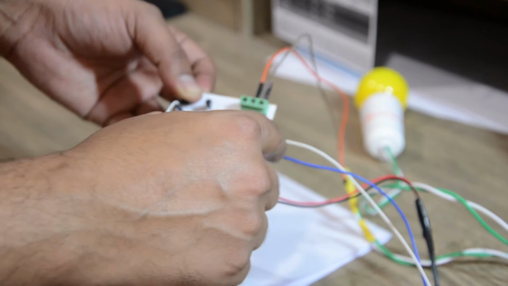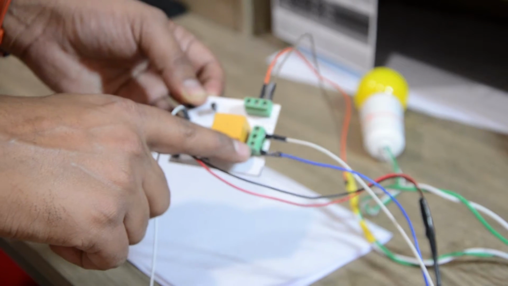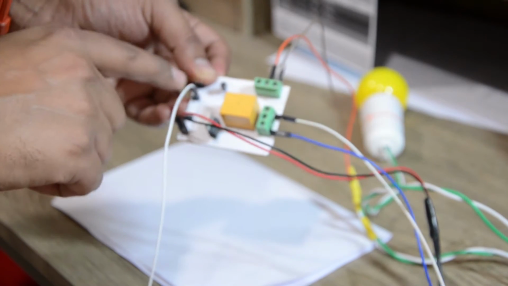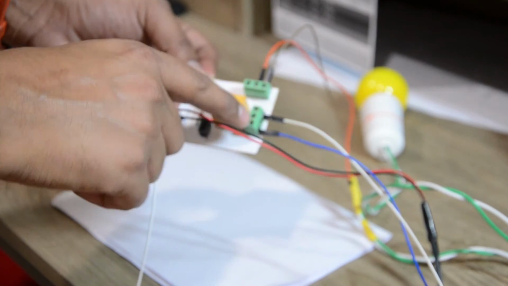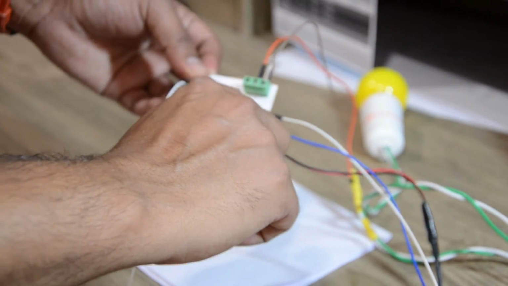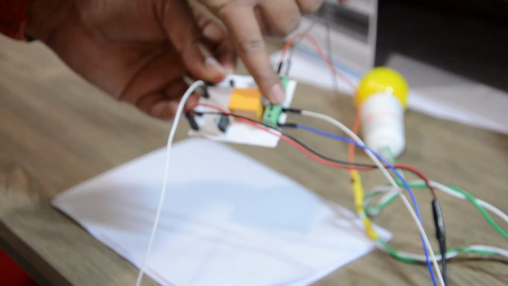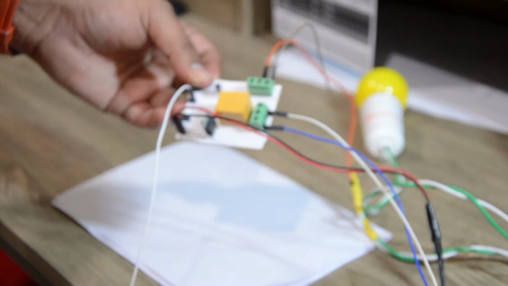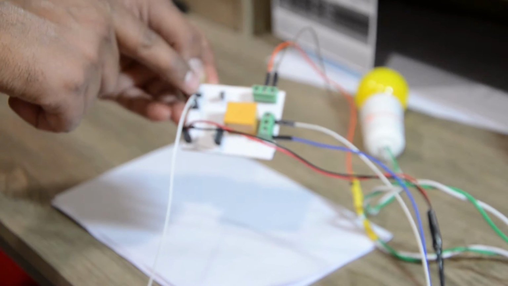What I've done is I've connected the LED bulb to the NO portion, which means when I give in a positive signal, the relay would switch on the appliance. If I connect the LED bulb to the center pin over here, it will be switched off when I give a positive one or a high signal at the input pin over here. I'll show you that in a minute.